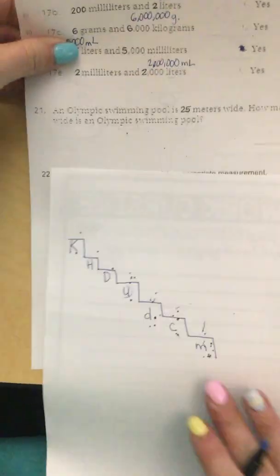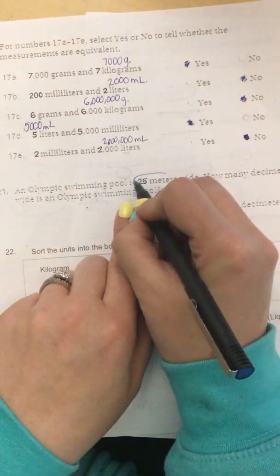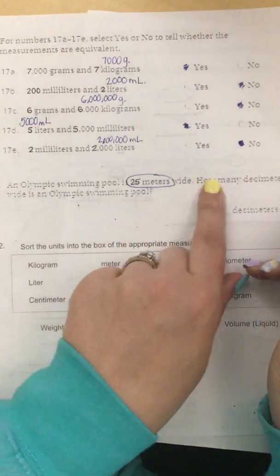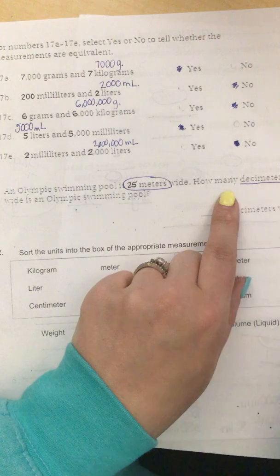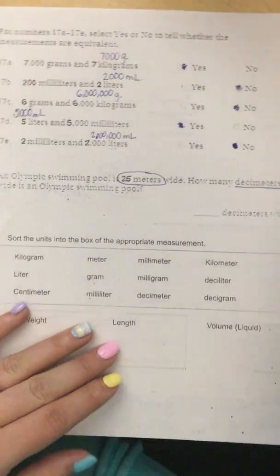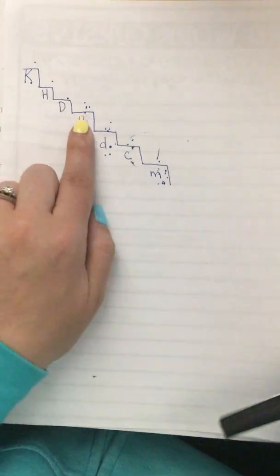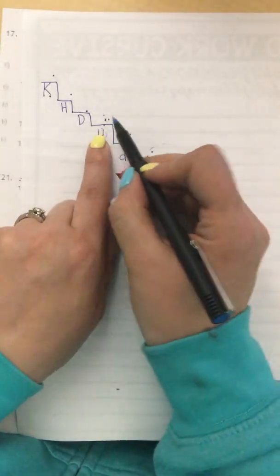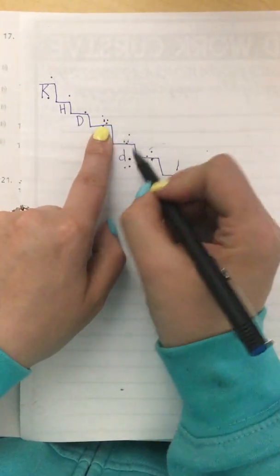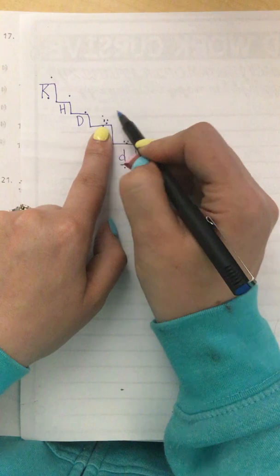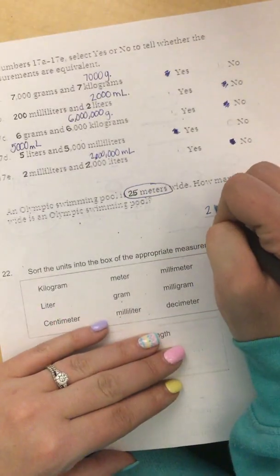Okay, moving on. An Olympic swimming pool is 25 meters wide. How many decimeters wide is the Olympic pool? So I'm going to start at my meters, and I have 25. So 25 right here. And I'm going to go down to decimeters. So 25 times 10 is 250 decimeters.